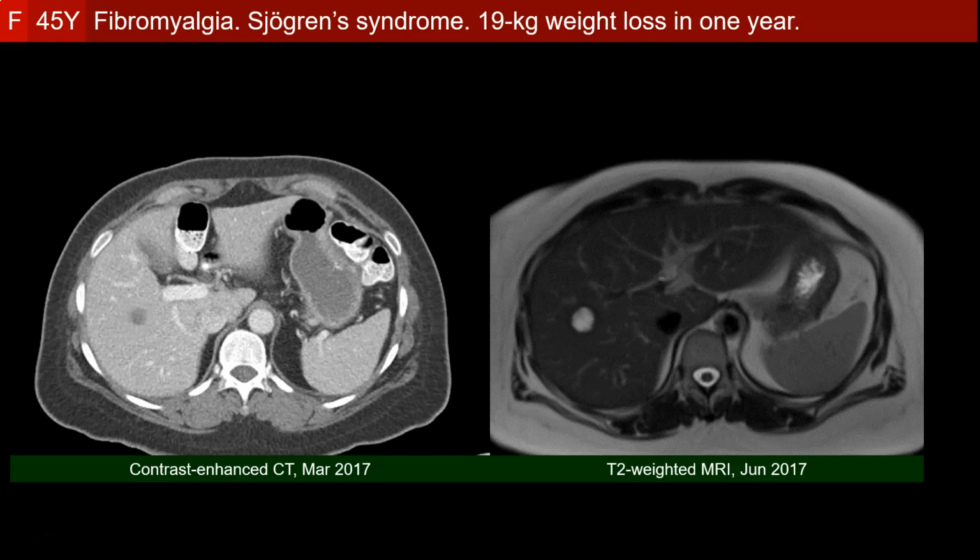In this particular case, if you look at the lesion and compare it to the aorta, you know immediately that it is smaller, whereas the lesion on MRI looks exactly the same. So there has been an increase in size.